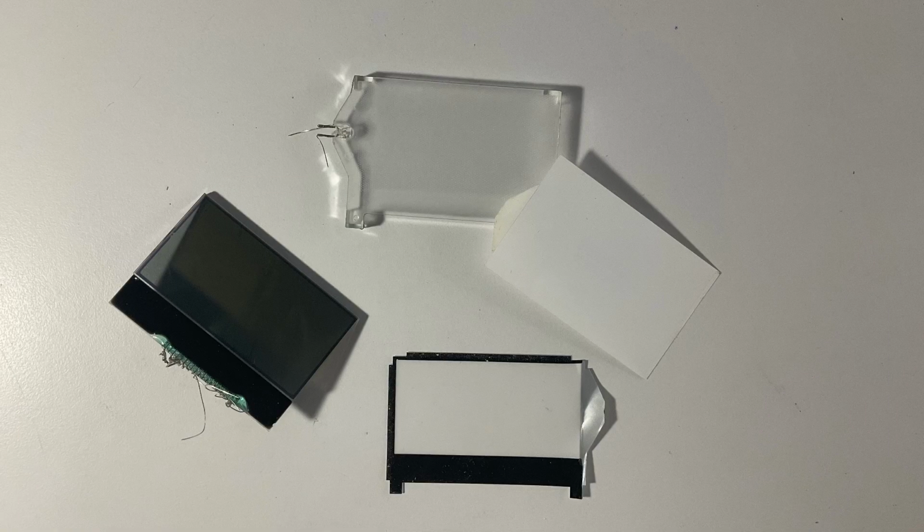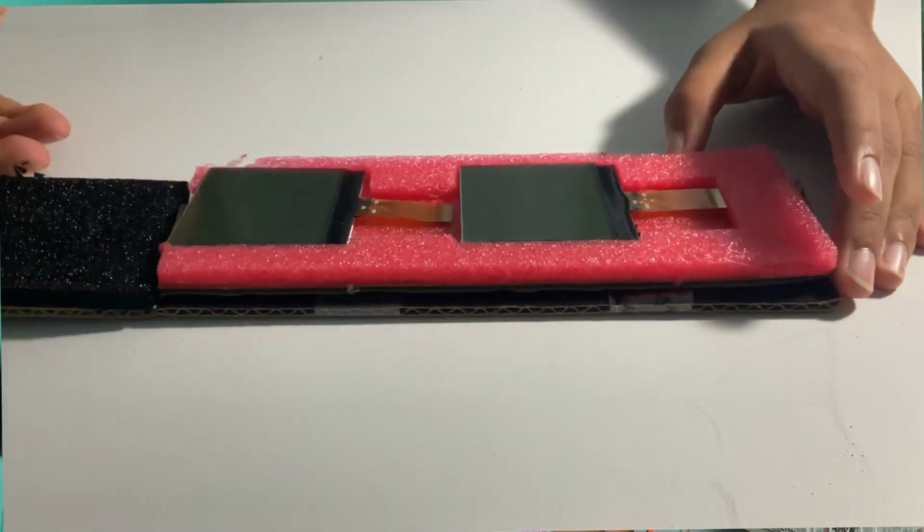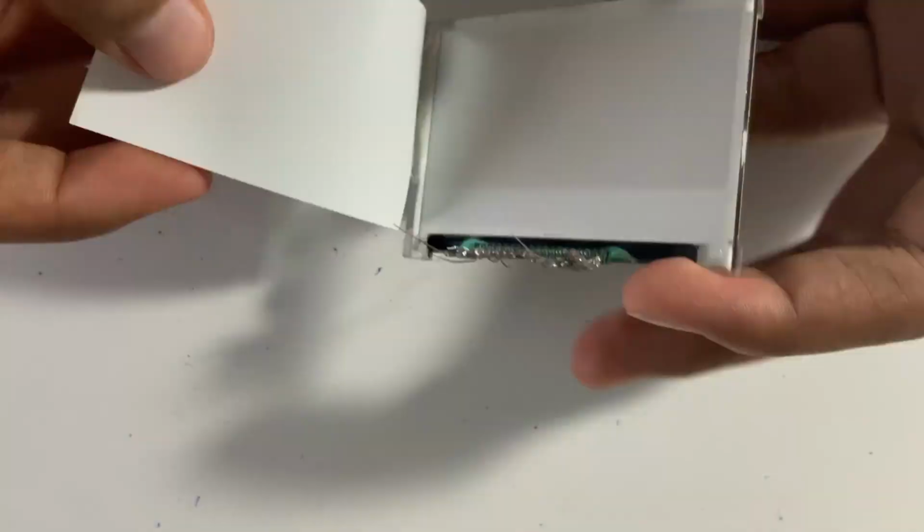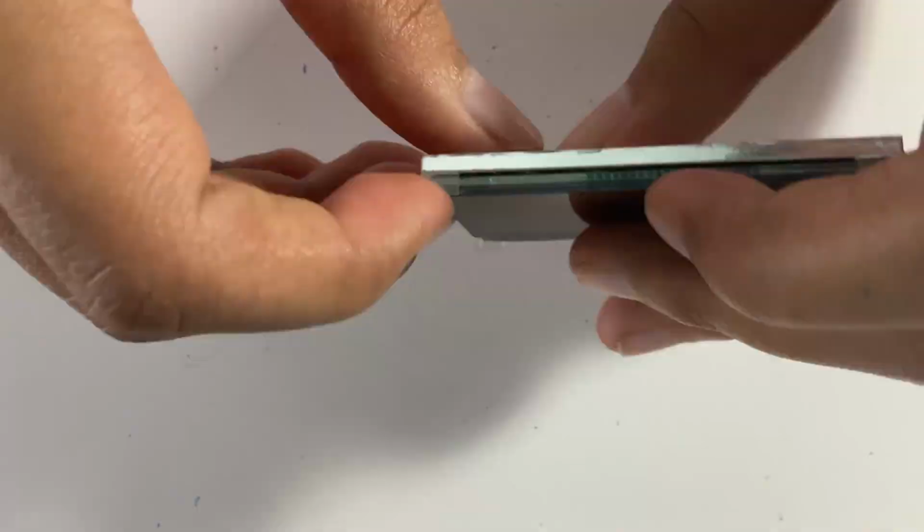Next, we have COG LCD. COG stands for chip on glass, which means its integrated circuit is directly mounted onto the glass, so it does not require a PCB, which makes it less bulky and pretty ideal for something like glasses. Moreover, it is lightweight, it is cost effective and it does not have a high power consumption.